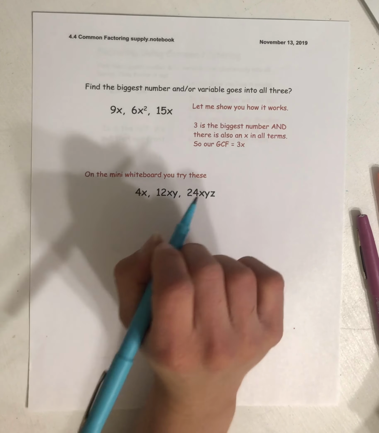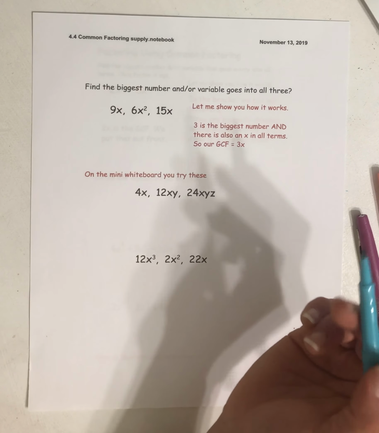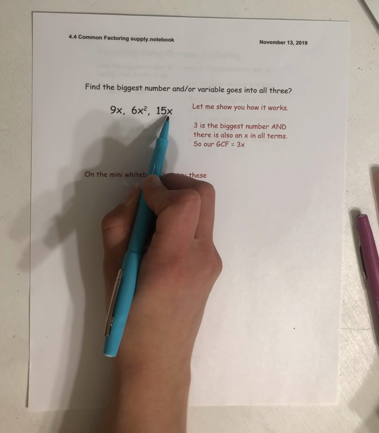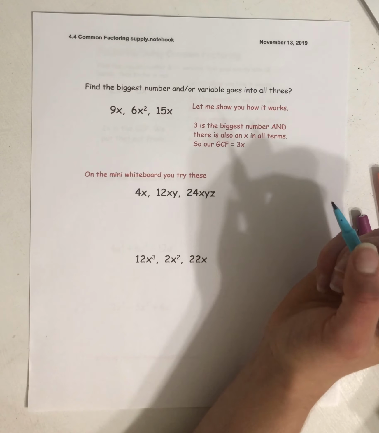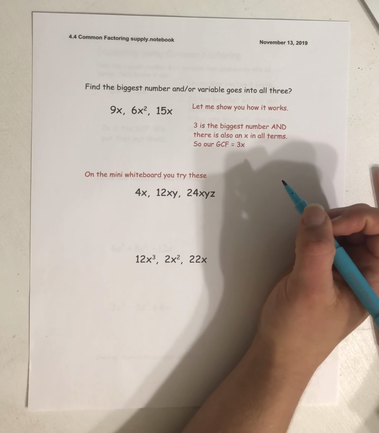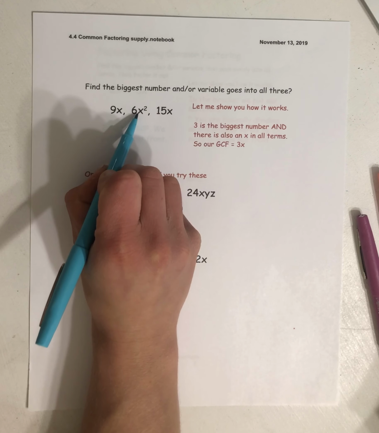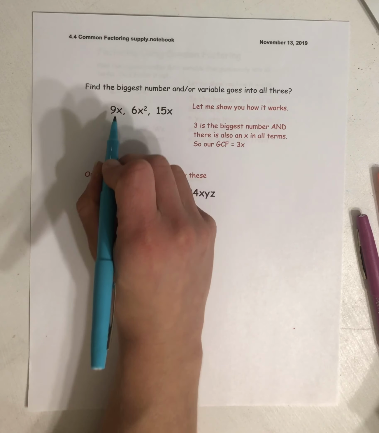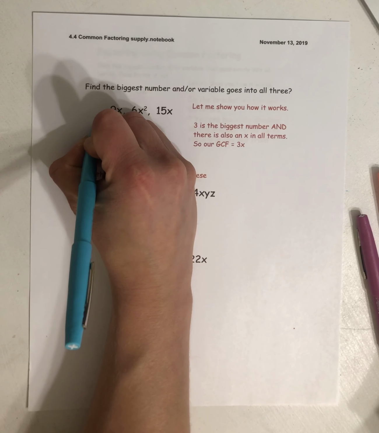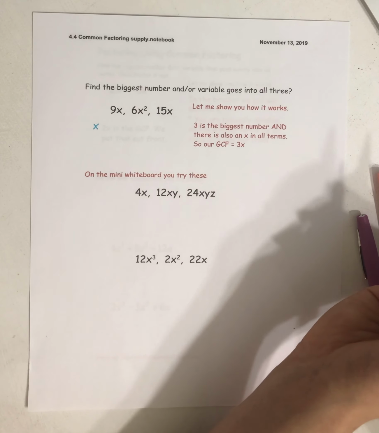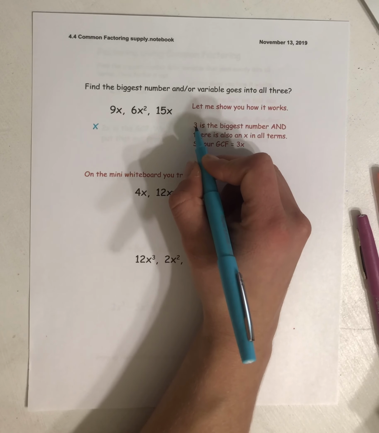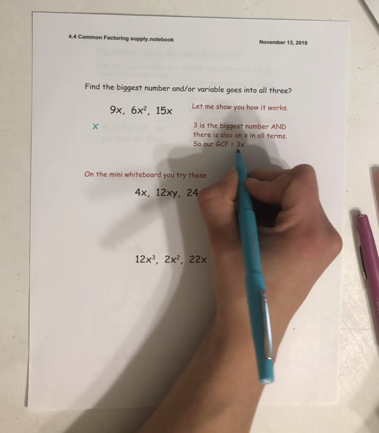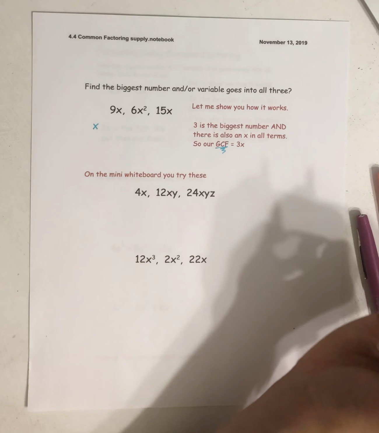So when we look at this, what is the biggest number and variable? The one thing about variables is if they all have an x, it can be brought out in front too, okay? So something that goes into all three of them, we can see is we have an x, so we can pull an x out front. Now what other number goes into this? Well, 3 goes into all of them, so 3 can be pulled out front because it is our greatest common factor.